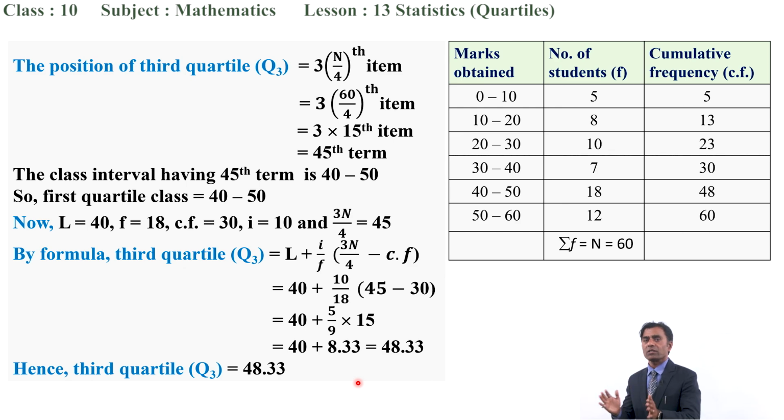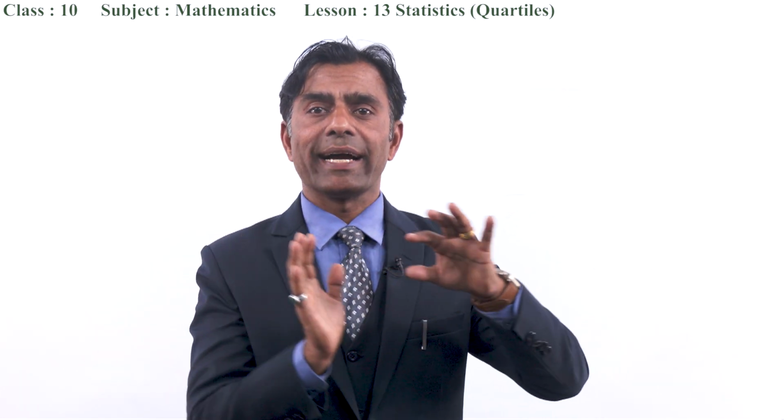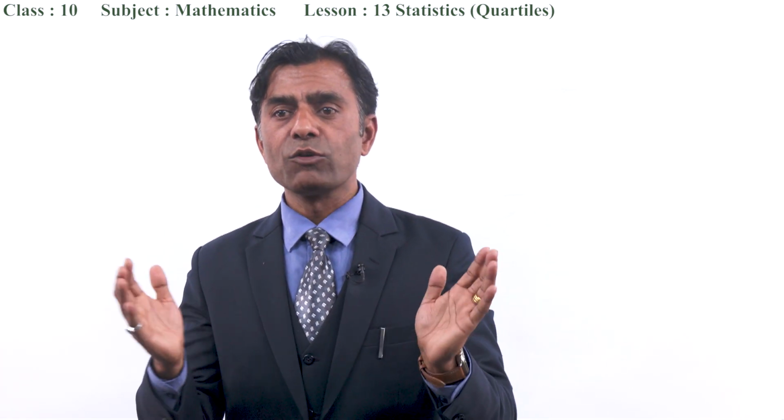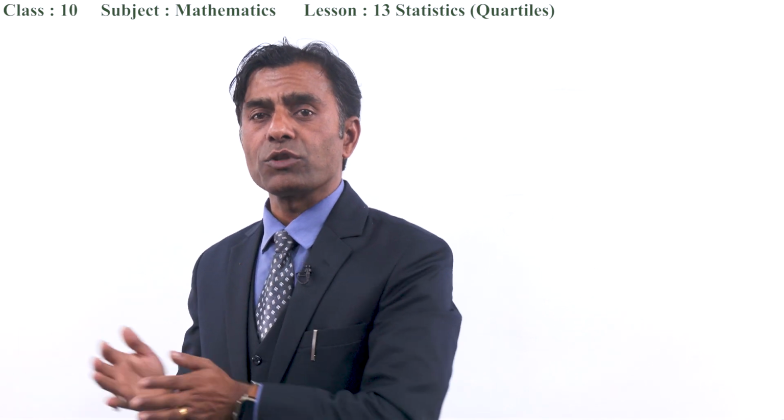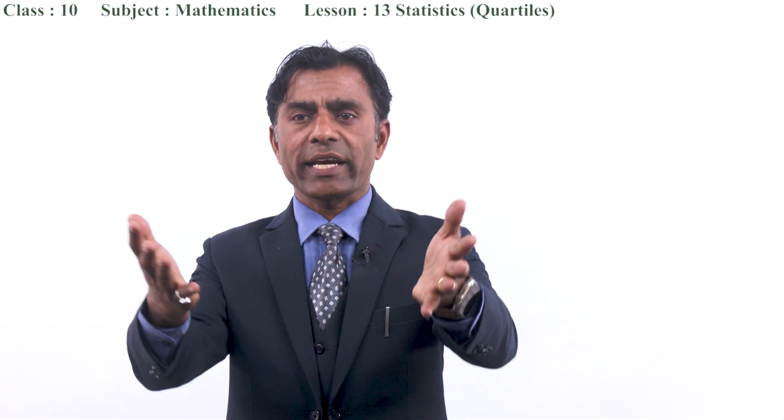So what we have discussed today: we have discussed how to find quartiles in individual and discrete series, just revising it. After that, in continuous series, how to find quartiles. We discussed how to find Q1 and Q3, and we learned Q2, the second quartile, is the middle quartile, that is called the median. How to find the median we already learned before this exercise. So today we discussed how to find quartiles in continuous series.